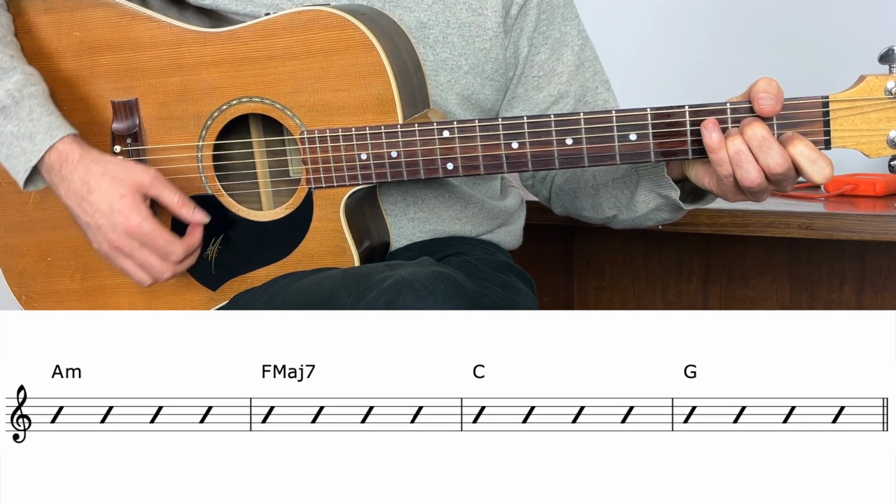Let's apply that to a chord progression. I'm going to take a simple, common chord progression in A minor.